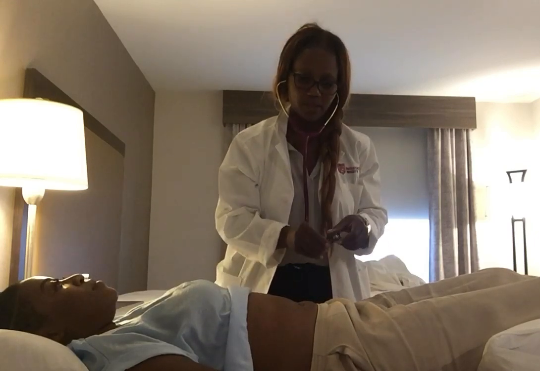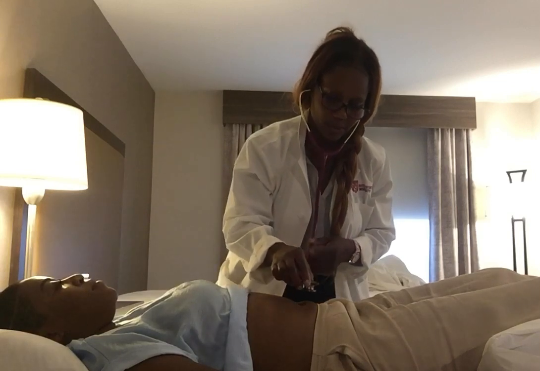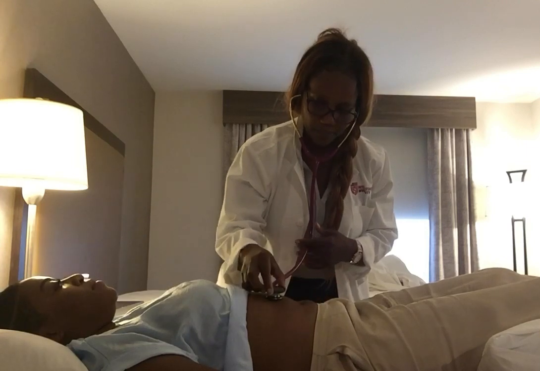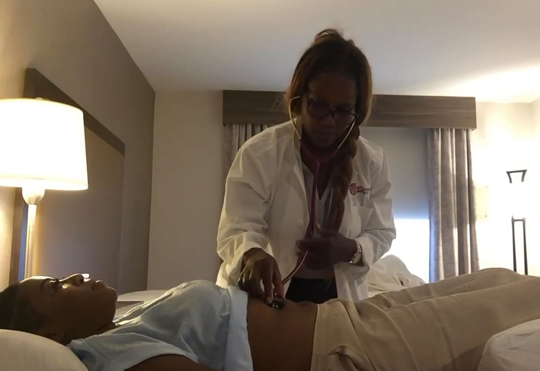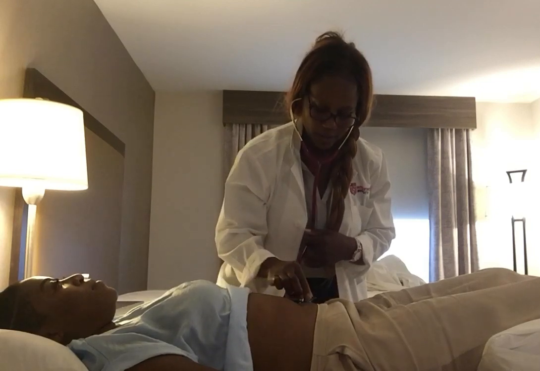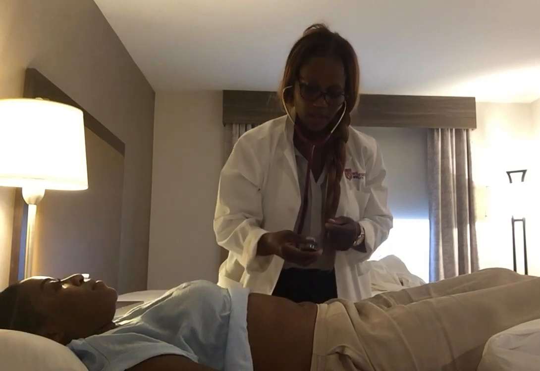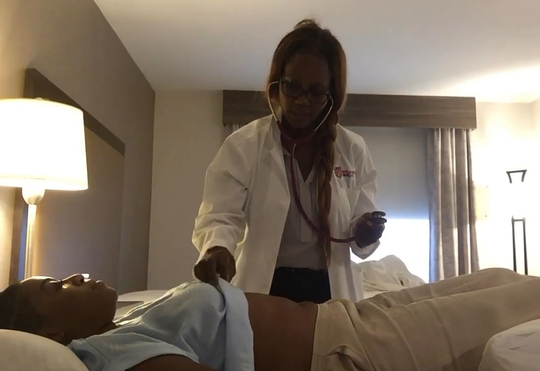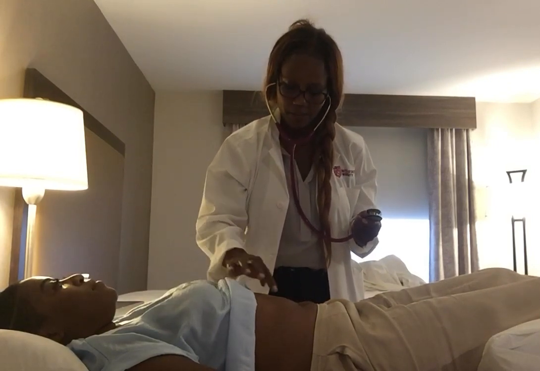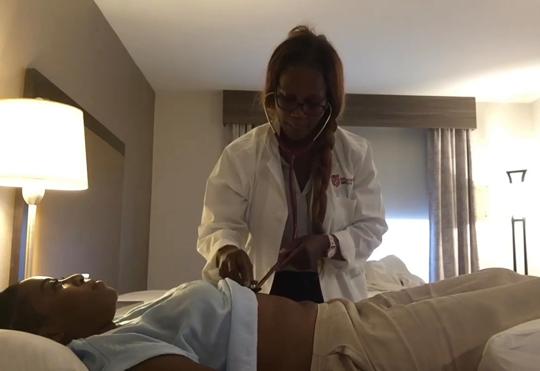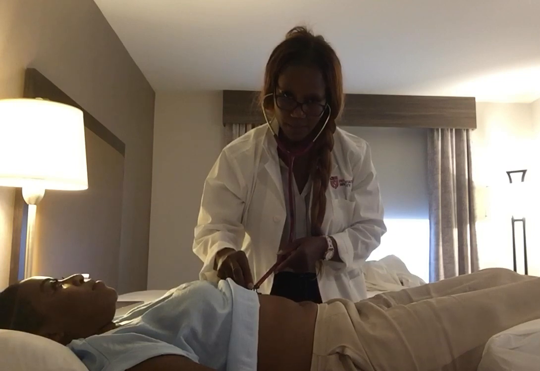Now I'm going to auscultate with my bell in all four quadrants. Right lower quadrant, right upper quadrant with bell, left upper quadrant, left lower quadrant. I will then assess the aorta, and the aorta is below the epigastrium, above the umbilicus, more towards the left. And I will be listening with my diaphragm and also with my bell.